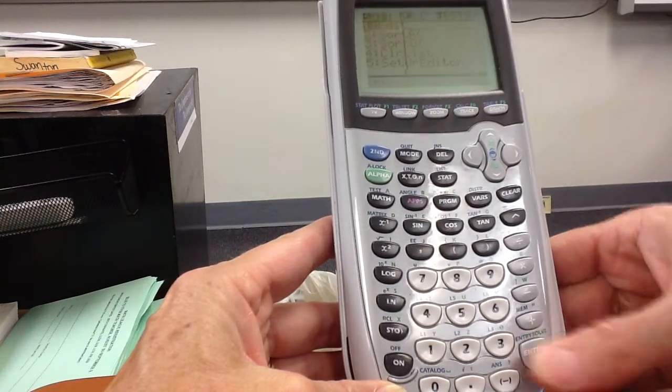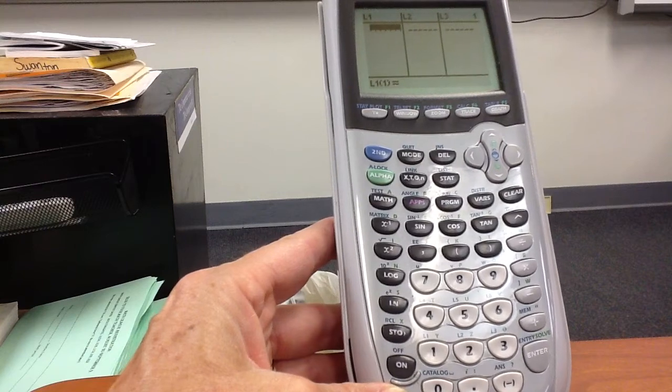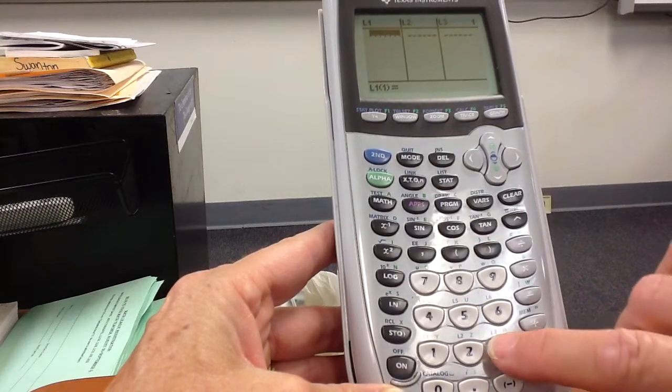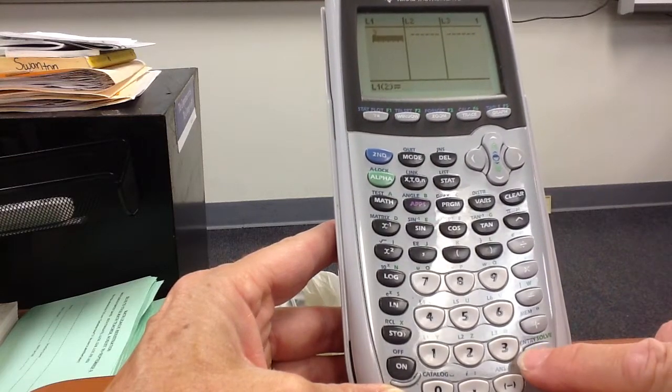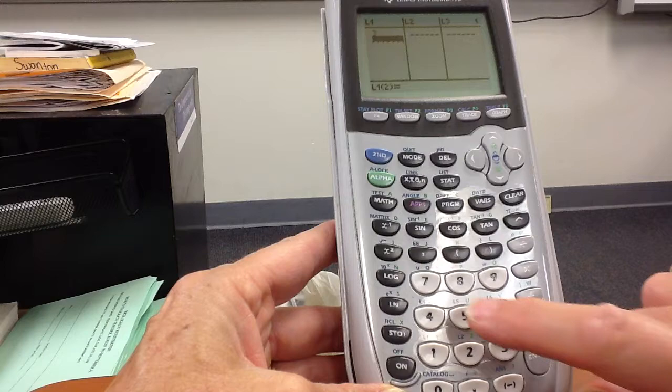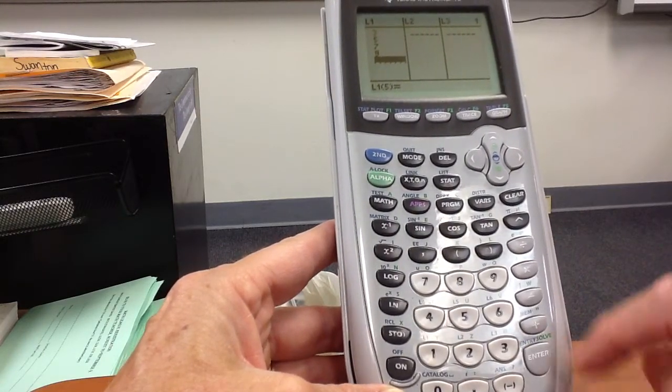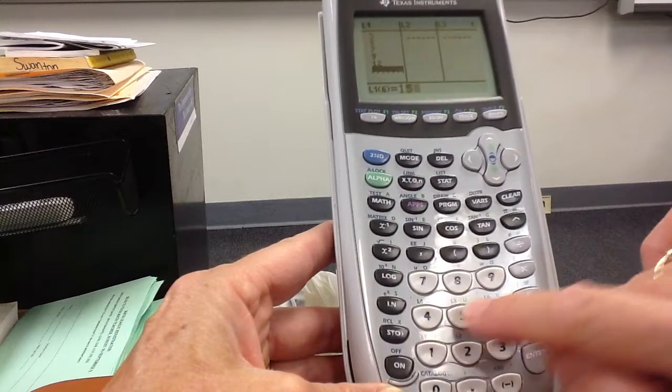Now I'm going to put some data in. Now I have empty columns. I'm going to put it in. So L1 is my x's. So I'm just going to go ahead and put those in. Just hit 3, Enter. 5, 7, 9, 12, and 15.